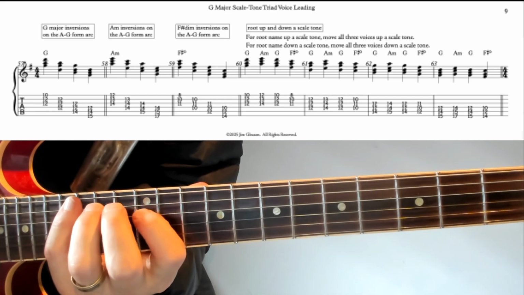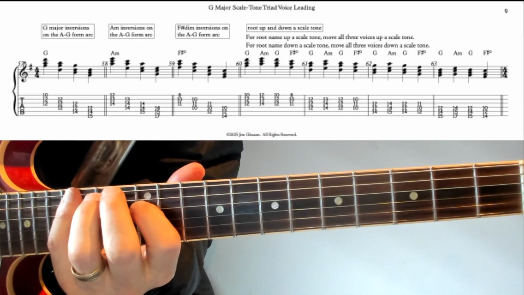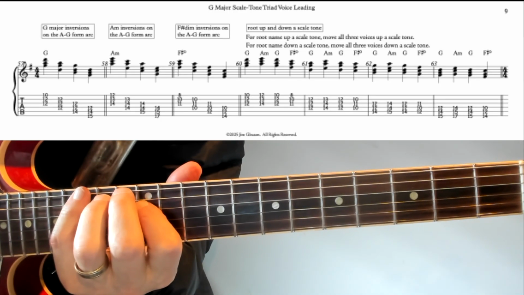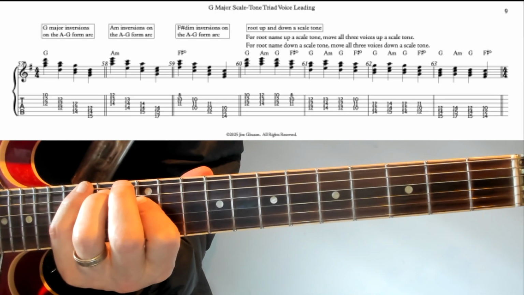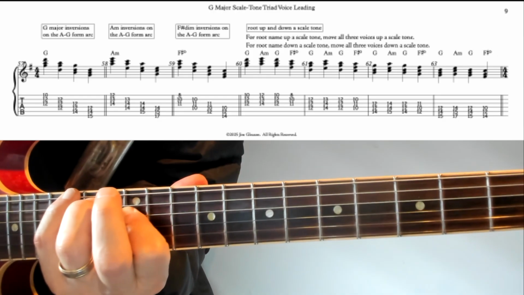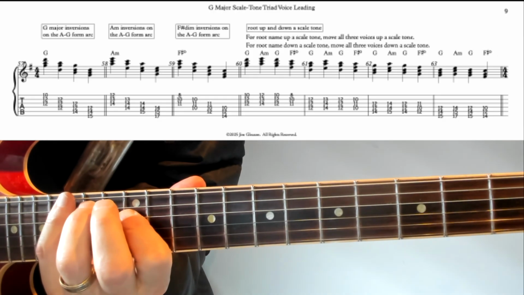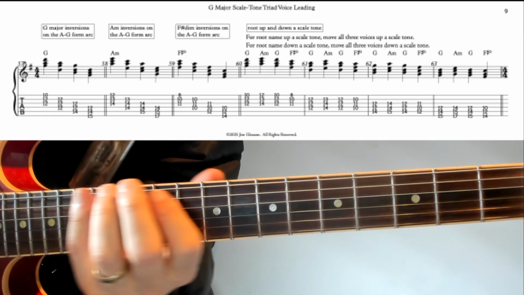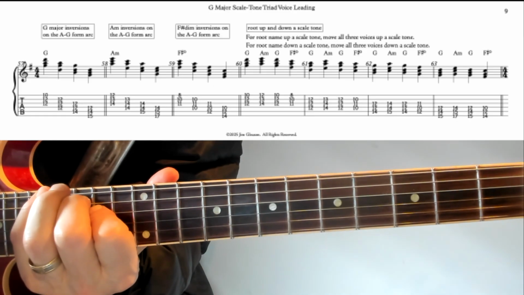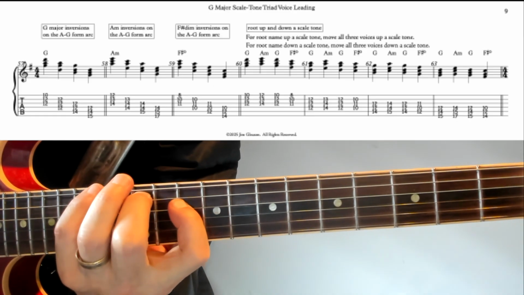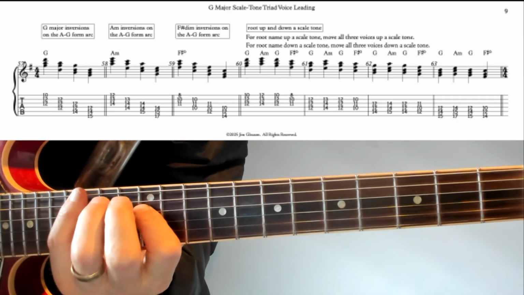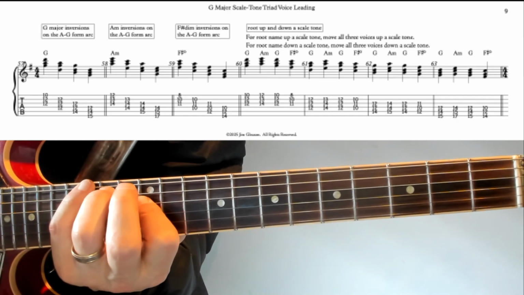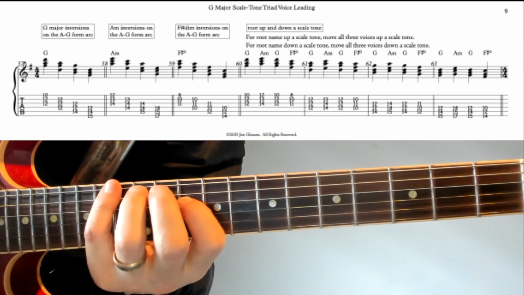So these chords, on all the different voicings here, give you the comparison in the same form of a major, like G major, and A minor, and F sharp diminished, all of those in the same form, in G form for each one of those.